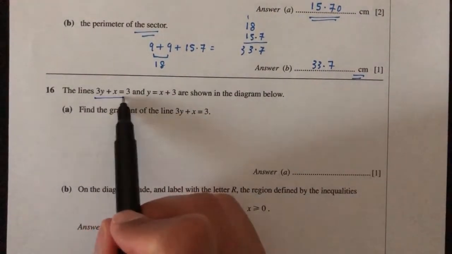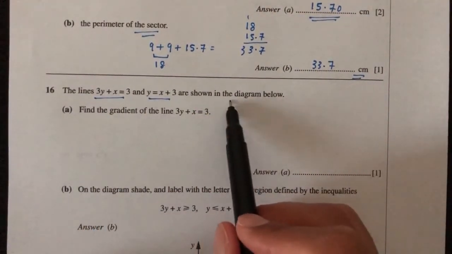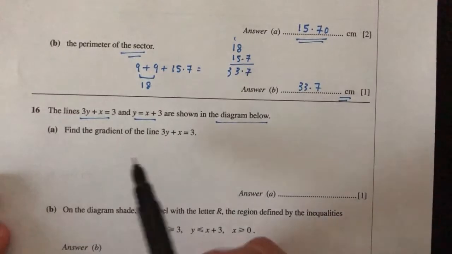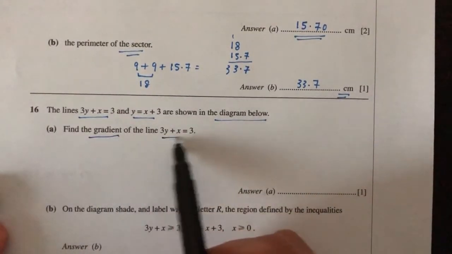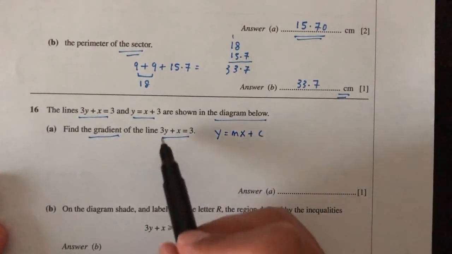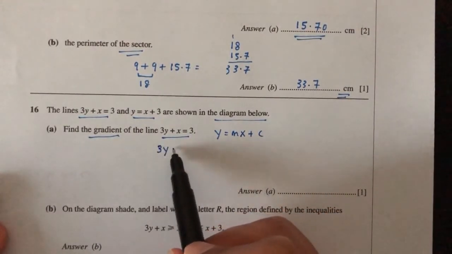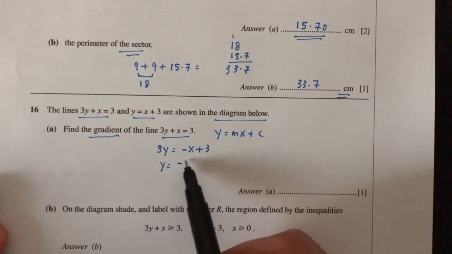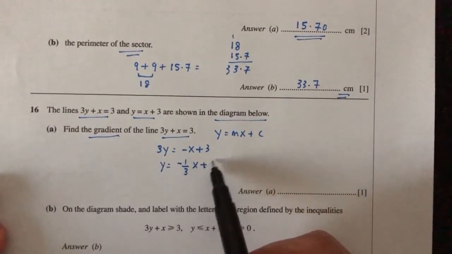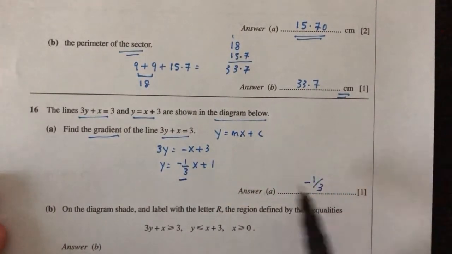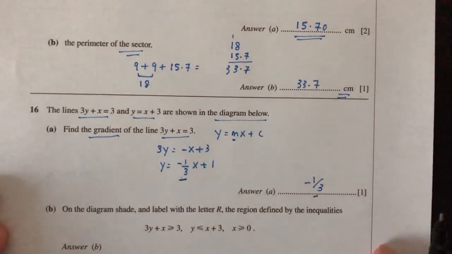The line this and the line this are shown in the diagram below. So that's the two lines we have, right? So now, part A, find the gradient of the line this. So we have to rearrange in the form of y equals mx plus c. So here we have 3y equals minus x plus 3, y equals minus 1 over 3x plus 1. So your answer is this. Minus 1 over 3 will be m, which is the gradient.